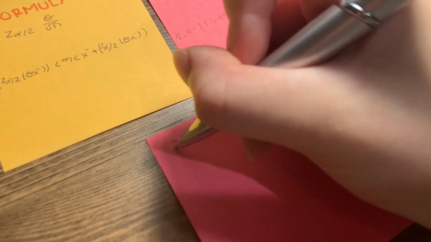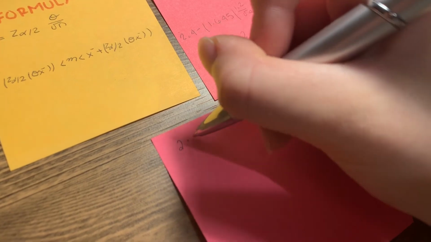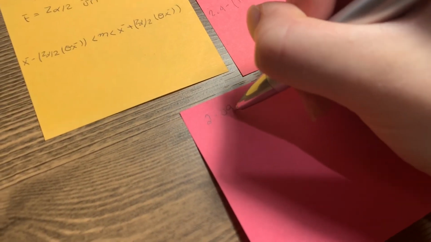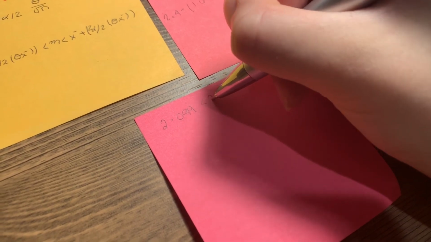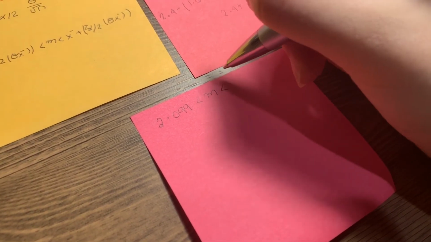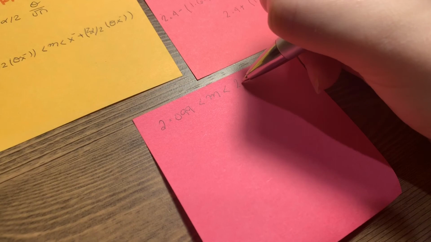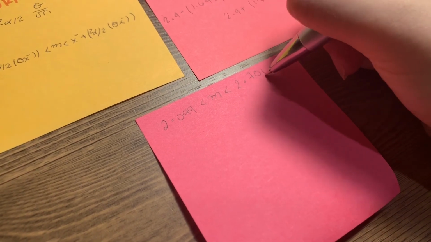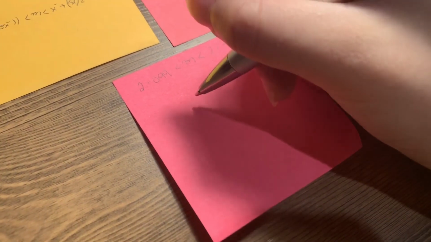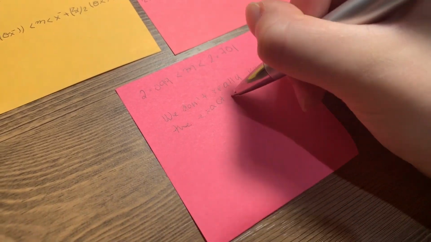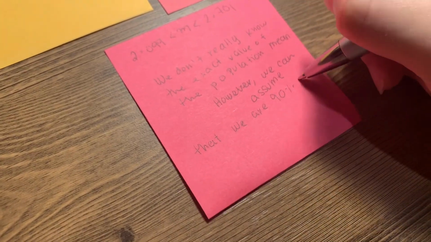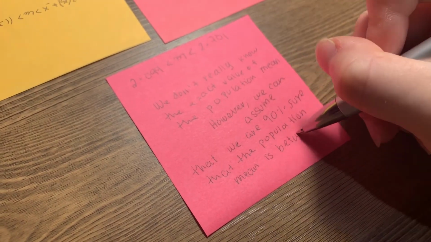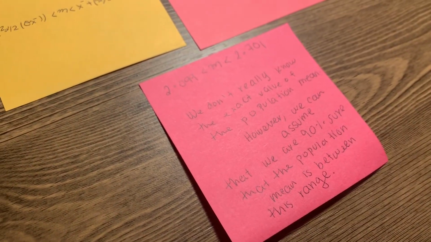We're going to put all of that information in the calculator, and it's going to give us 2.099, which is smaller than the mean, which is smaller than 2.701. We don't really know the exact value of the population mean. However, we can assume that we are 90% sure that the population mean is between this range.